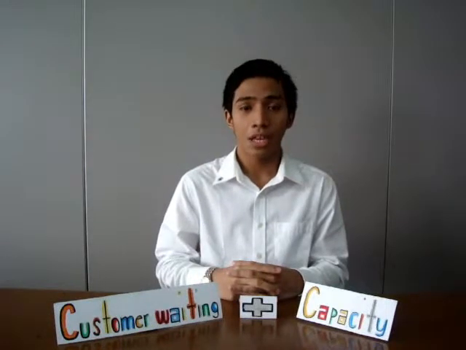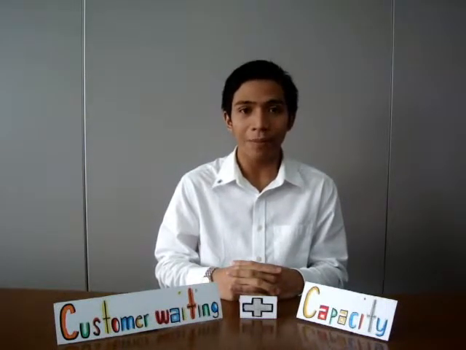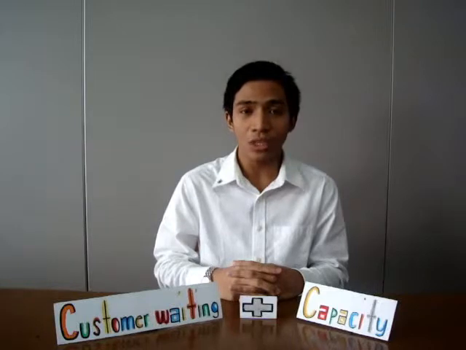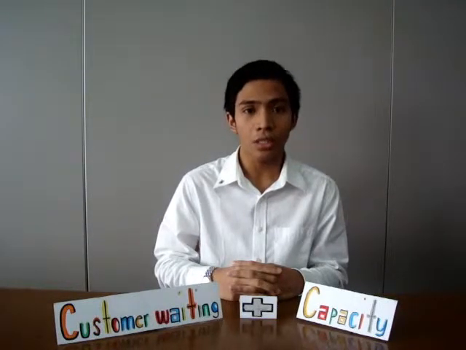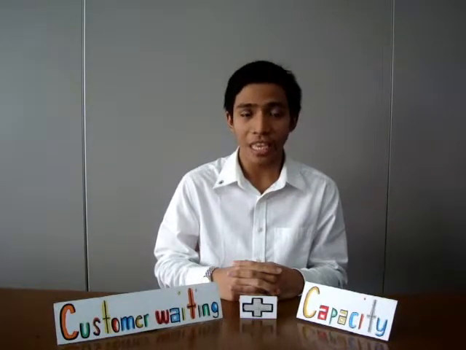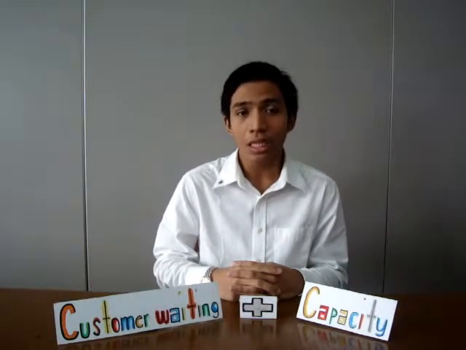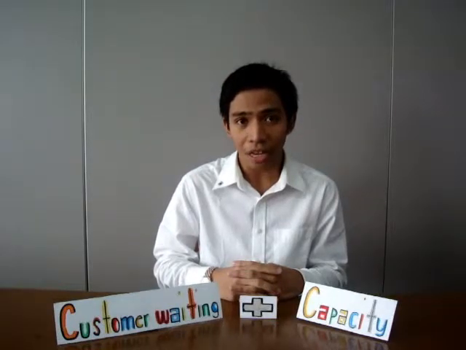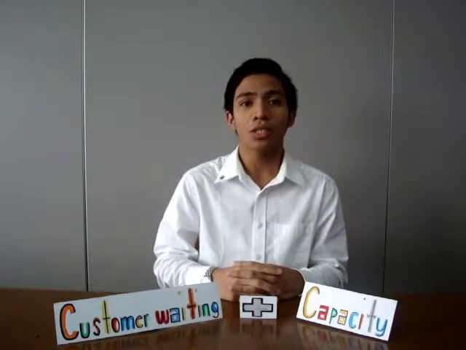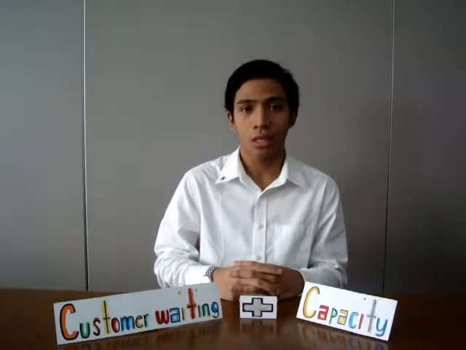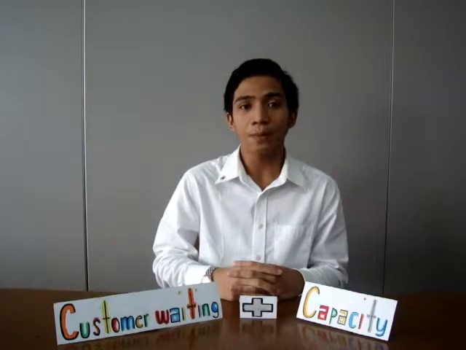Then, what's the goal of waiting line management? The goal is to minimize total cost. Total cost is composed of customer waiting cost and capacity cost. Capacity costs are the cost of maintaining the ability to provide service. One example is the number of checkouts at a supermarket. The second component of total cost is the cost of customer waiting. It includes salaries paid to employees while they wait for service.